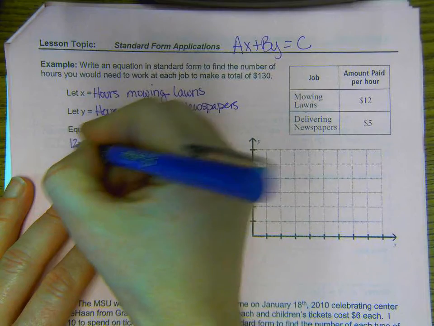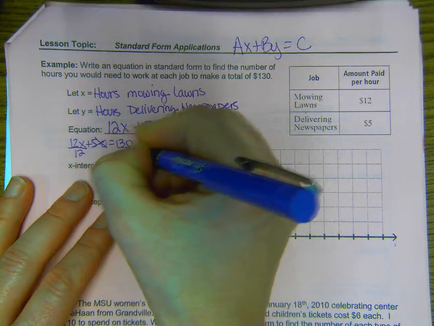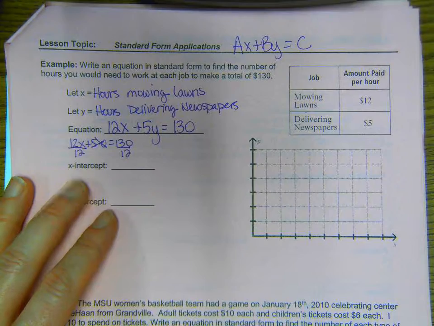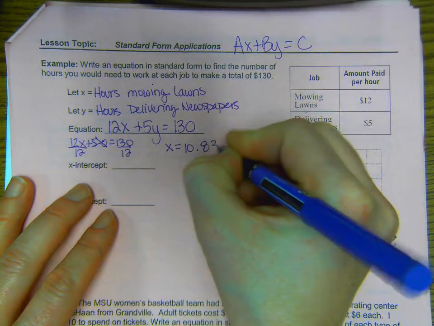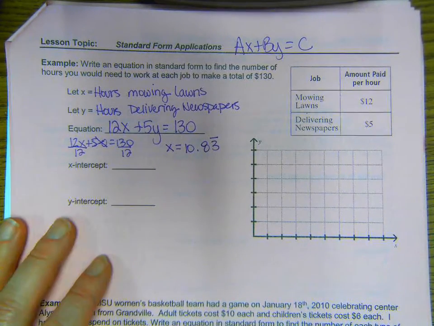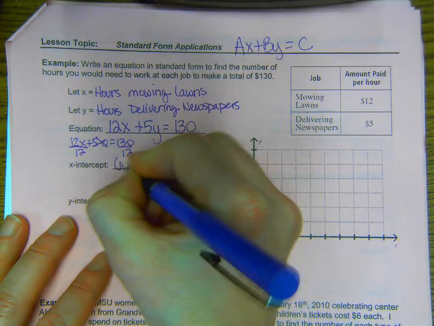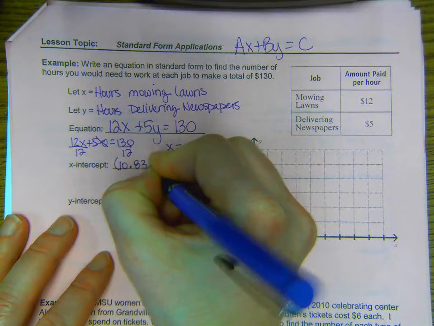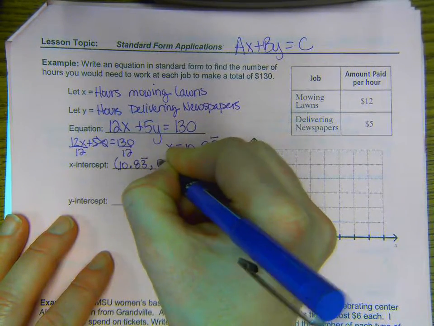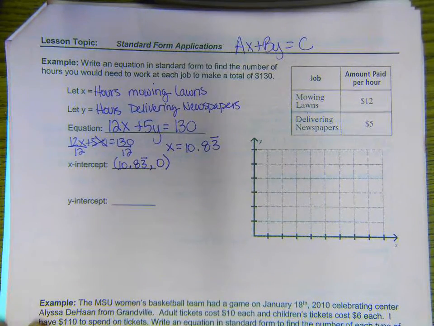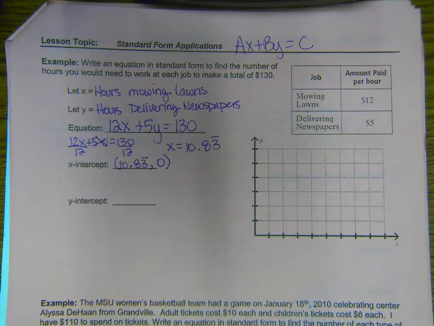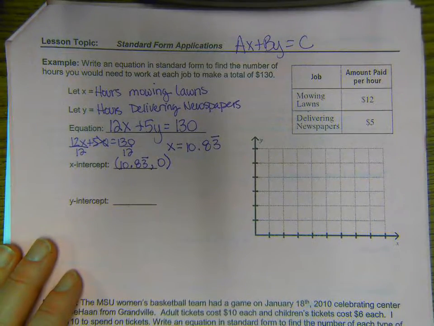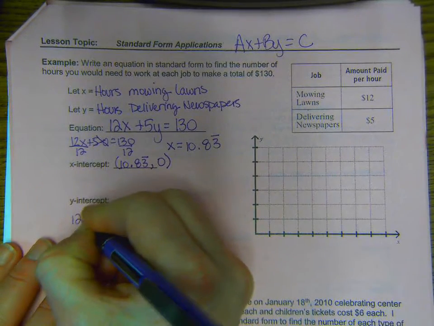So if you have a calculator with you, okay, 10.83 repeating, he said. So as a point, we're going to plot the point 10.83 repeating, comma, 0. Alright, so then somebody tell me, how would you find the y-intercept? Shane? You do 12 times 0 plus 5y equals 130.